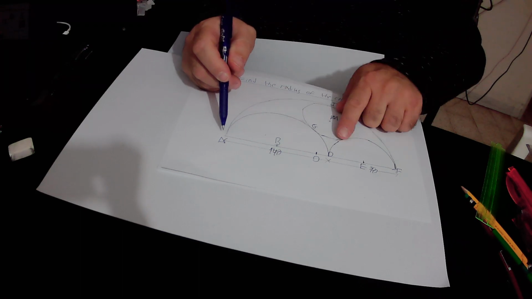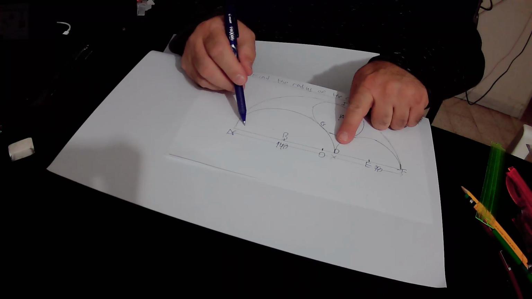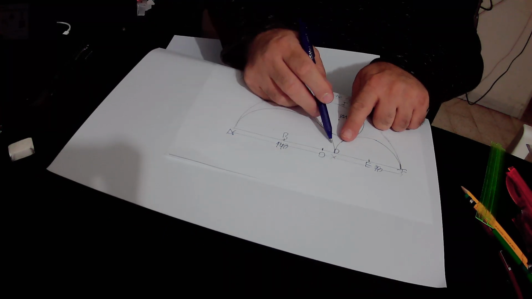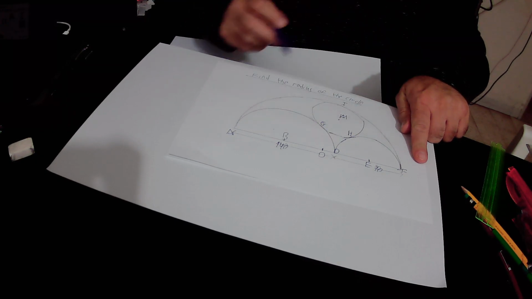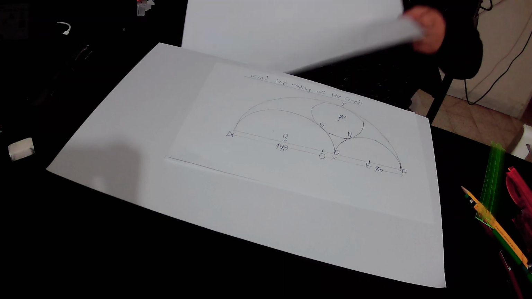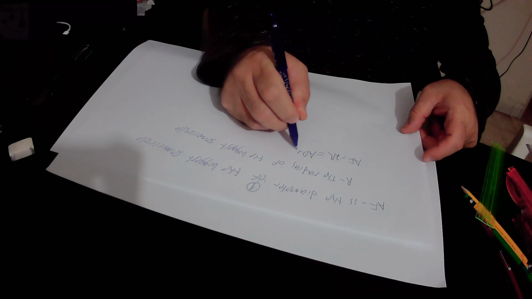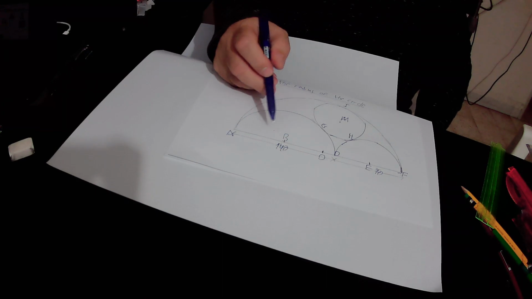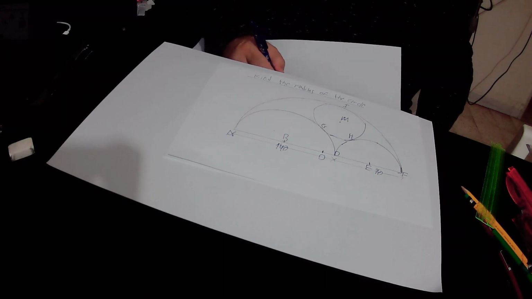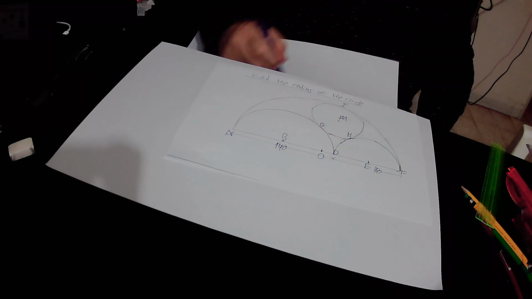Actually here, AD plus DF equals AF. According to what is given in the question, AD equals 140 units and DF equals 70 units.